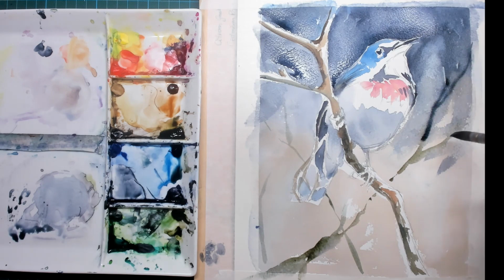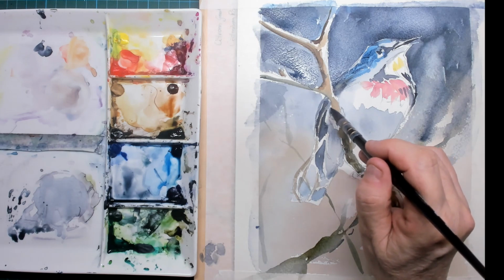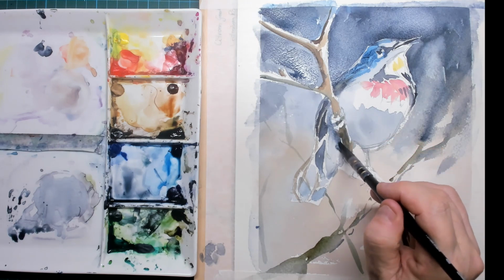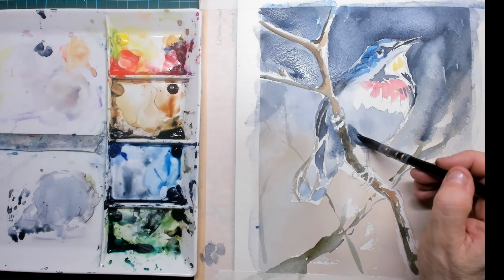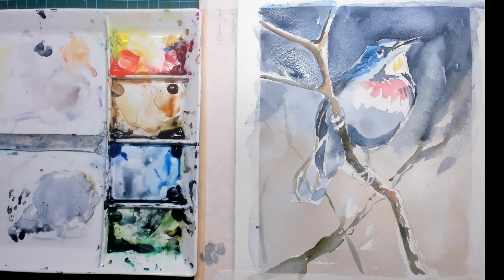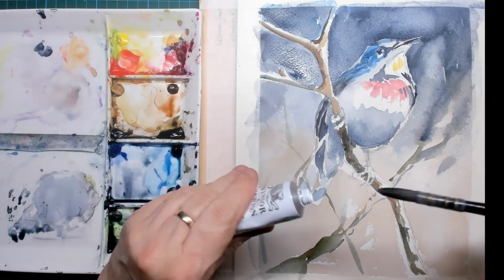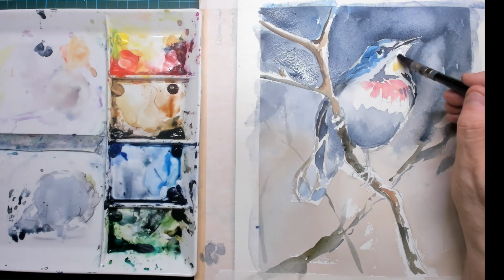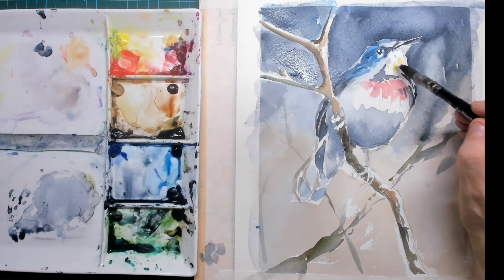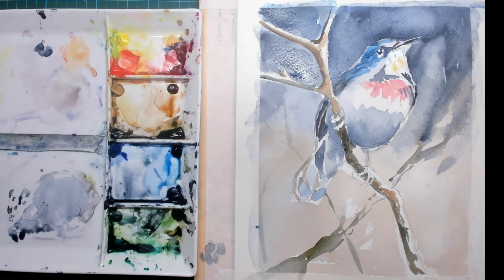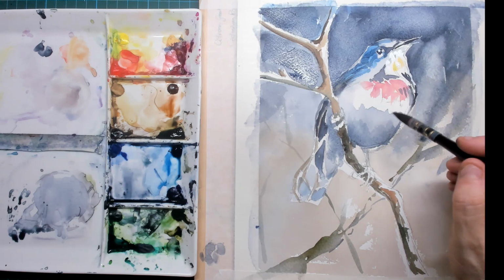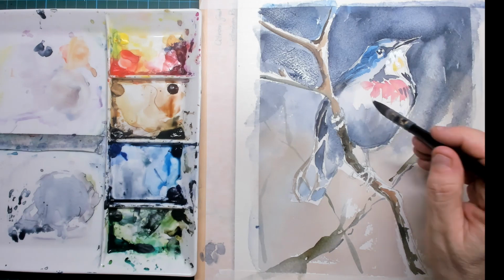I also put in a little well, blurry branches in the background, so that I just make them up so that it looks like the bird is sitting in between the trees, making it a little bit more lively. And I love the way that the material shows. So you can actually see the materials working here, showing us the bird, showing us the background, showing us the branches. And this is my white gouache.